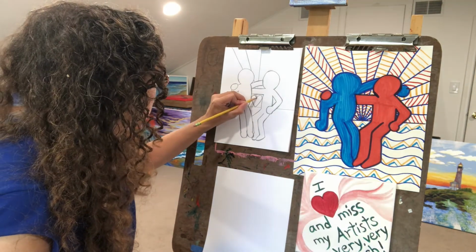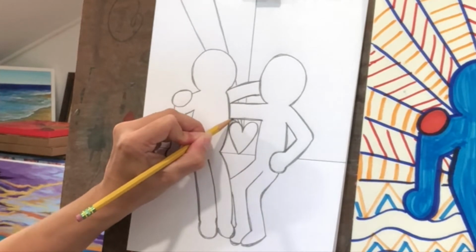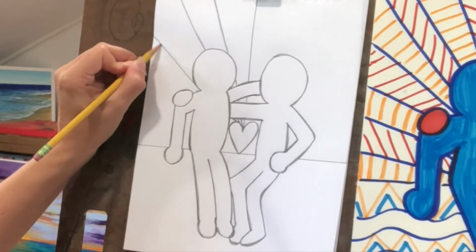Okay, so now I always start in the center. I'm gonna start at this heart, come out, jump over my figure, and continue my line.